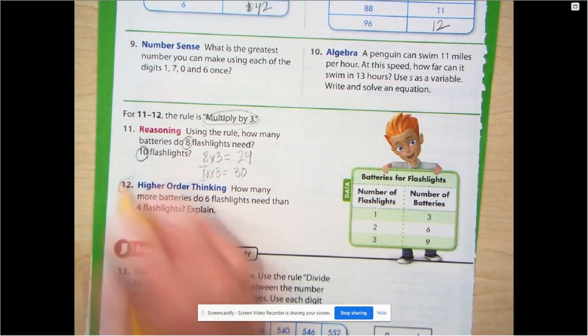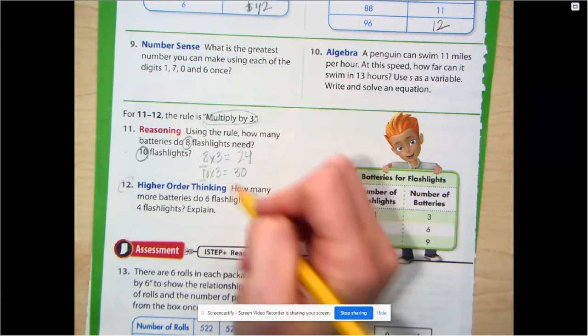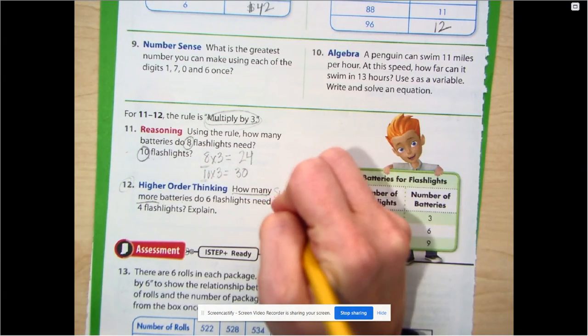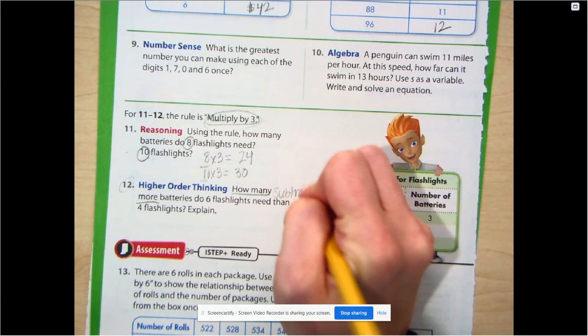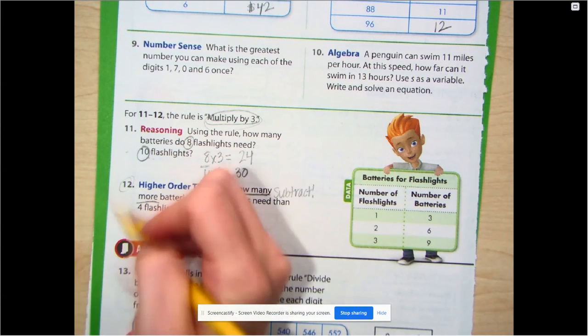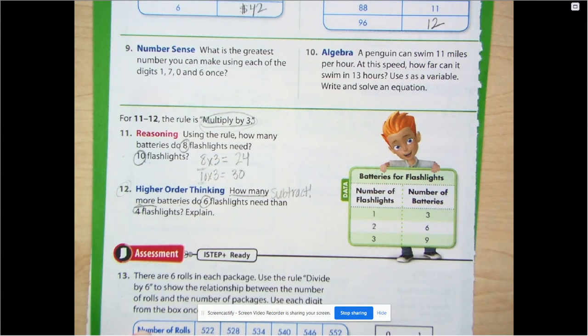Last question, number 12. How many more batteries do 6 flashlights need than 4 flashlights? Okay, we've got this lucky phrase. How many more? You know you are going to subtract. But first, before I can subtract, I got to figure out how many batteries do 6 flashlights need and how many do 4 need? Go ahead and figure that out, and then you're going to need to subtract and enter your final answer into the Edpuzzle. Go.